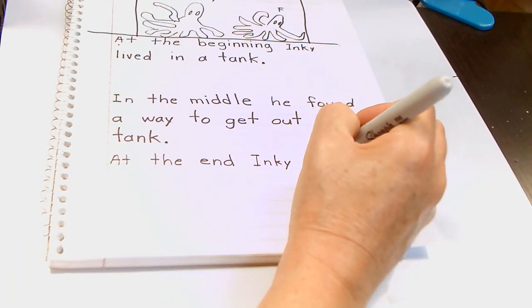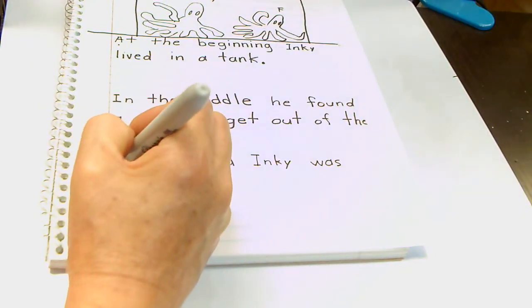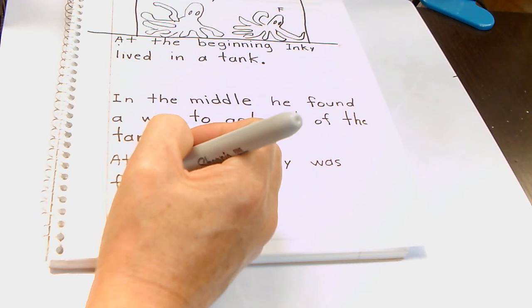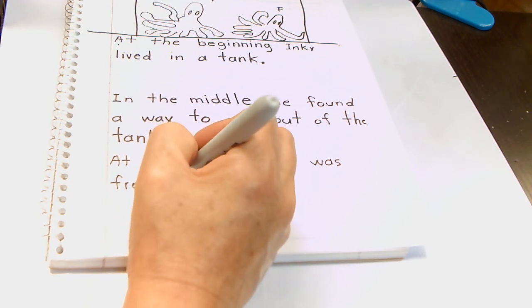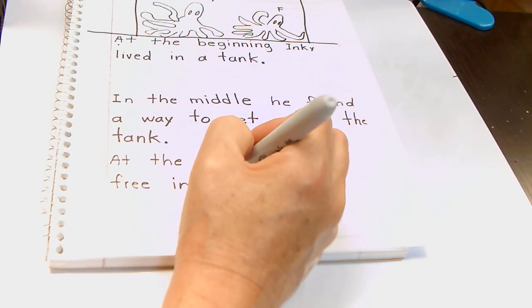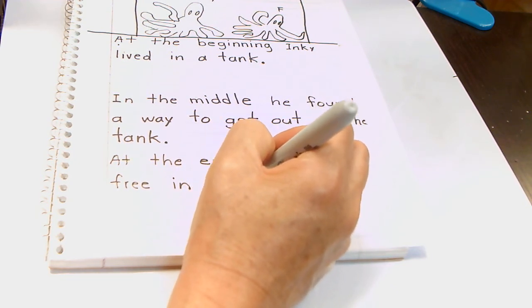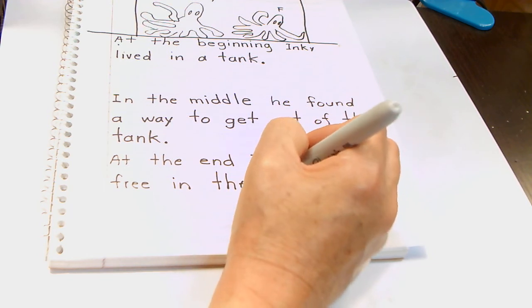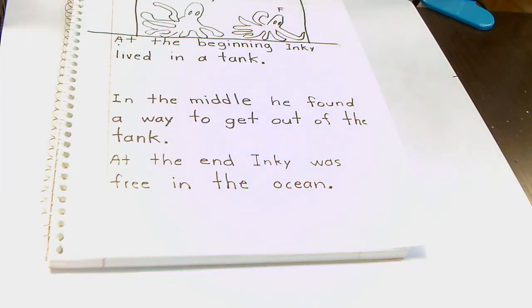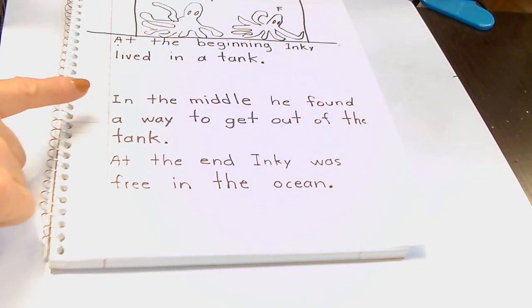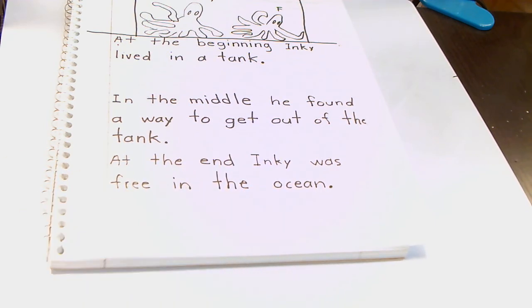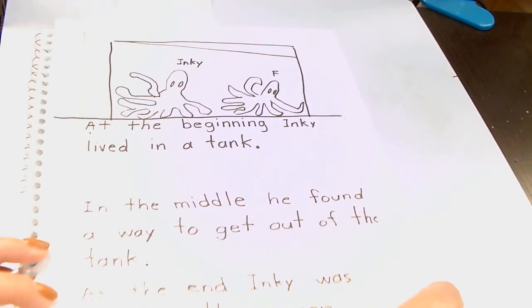was free. Free has two E's, I remember. Free in, I know in is one of our power words. The, oh, look at how many times we have the in this writing. In the ocean. And I put a period at the end. All my sentences begin with a capital, end with a period, and there's spaces, and I try to do my writing the best I could.